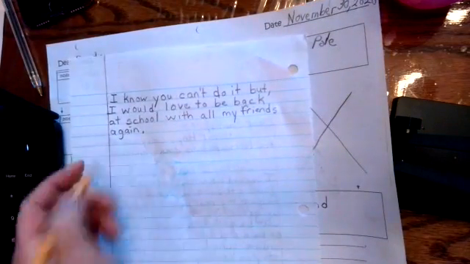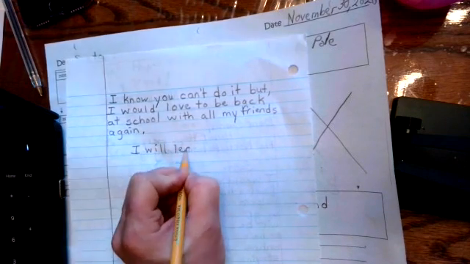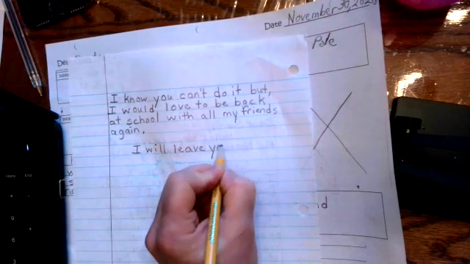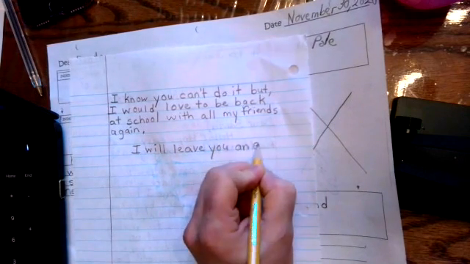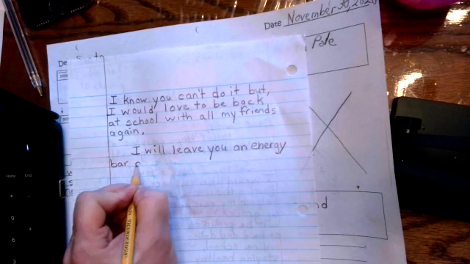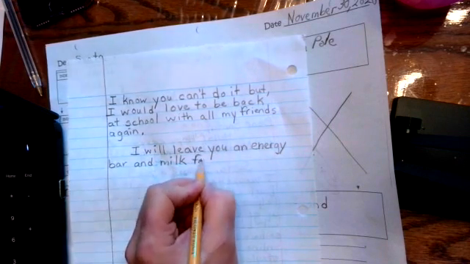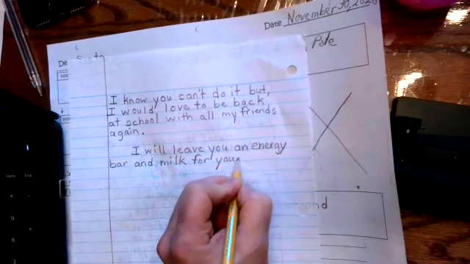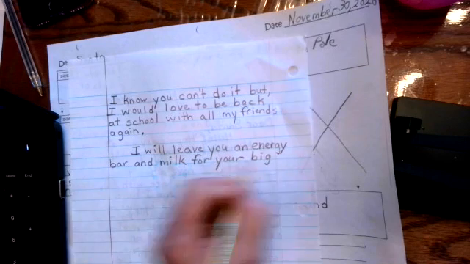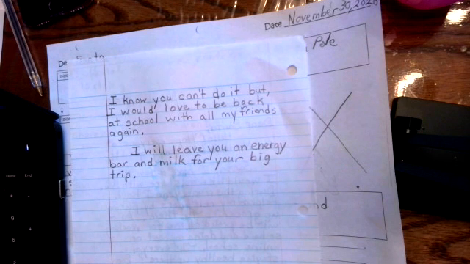Once again, 2 finger spaces in. I will leave you an energy bar and milk for your big trip. So notice I only did 1 sentence there, and that's okay to do when you're closing out a letter. So now I'm ready to add the closing of my letter.